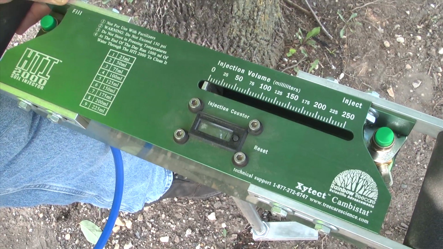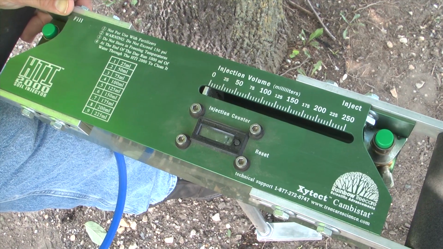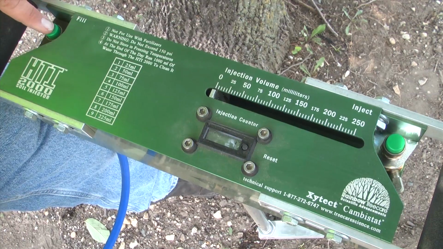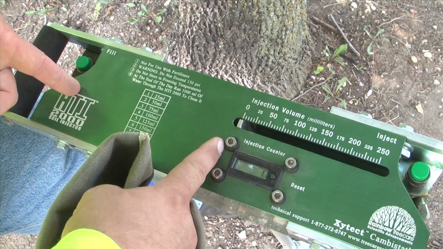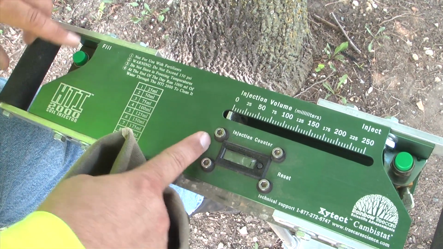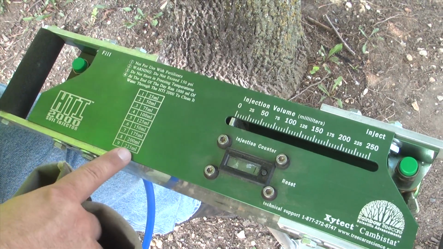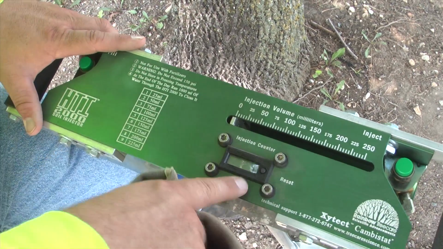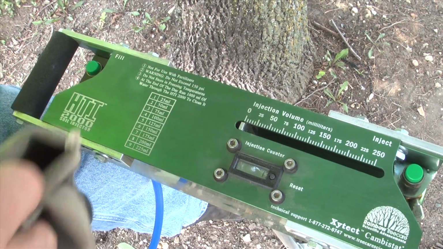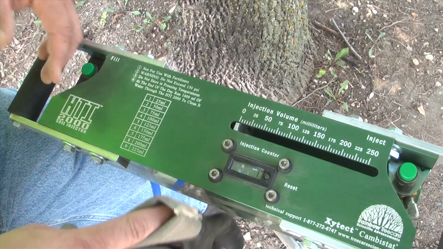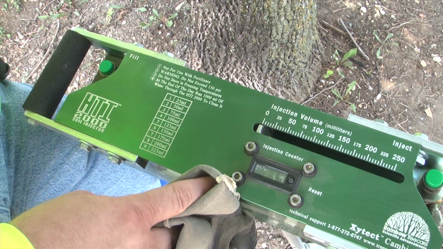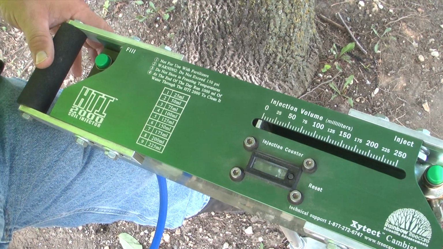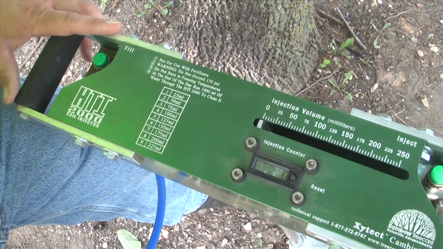Basically, this is the unit that we use. It allows us to apply a metered injection of the chemical. There's a chamber in here that fills with the dose, so this button fills it, and then once we get the unit in the ground, the other button injects it. It's got a counter so we know how many, and we apply a certain number of injections of chemical based on the diameter of the tree. So this helps us keep track of how many doses we've done as we go around the tree.